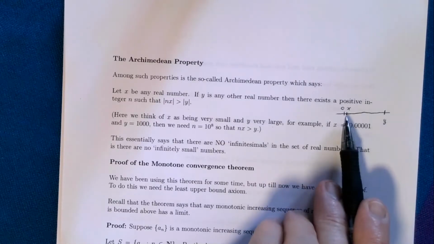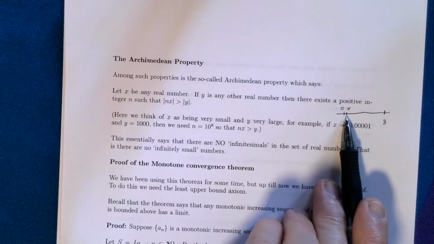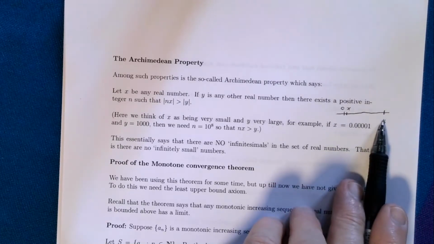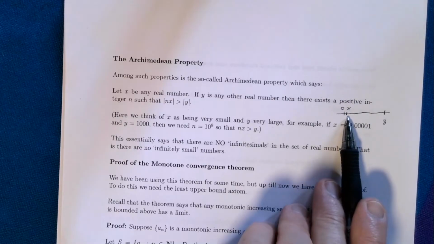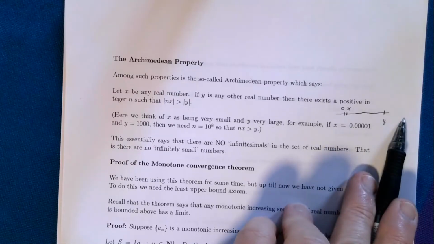So you take any real number x, think of it as very small, think of y as very big. All this says is you can multiply this x by a big enough positive integer to beat y, to get on the other side of y. This principle is what's used by people in the modern world to make lots and lots of money.